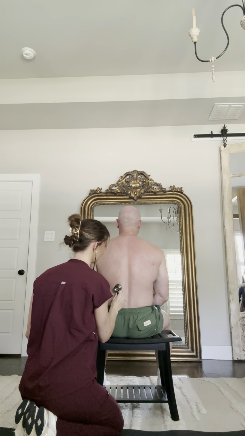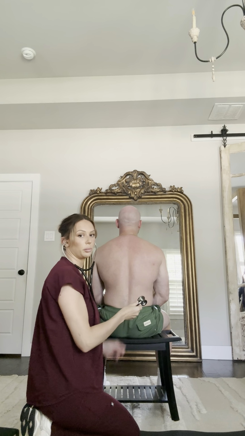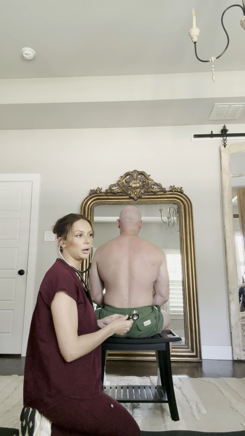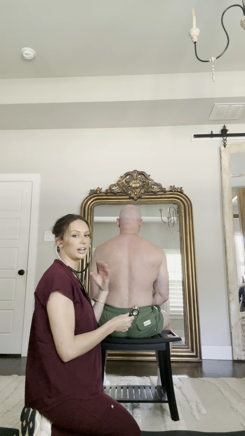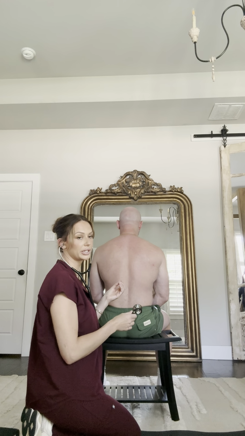So for a normal test, for tactile fremitus, we would want the voice to sound kind of muffled and indistinct. An abnormal test, it would sound like a very loud and clear voice.